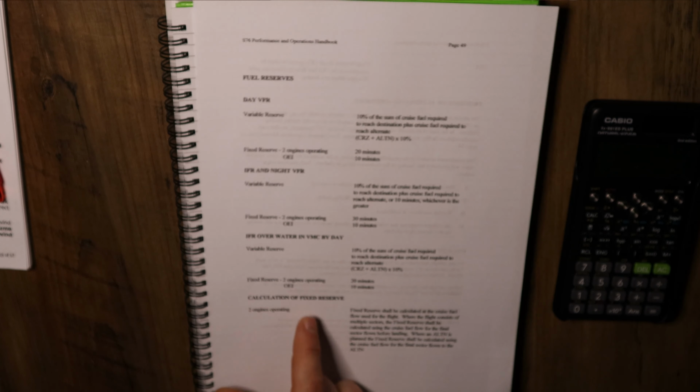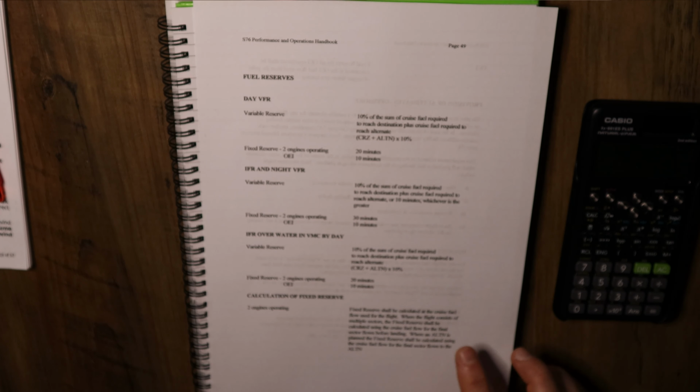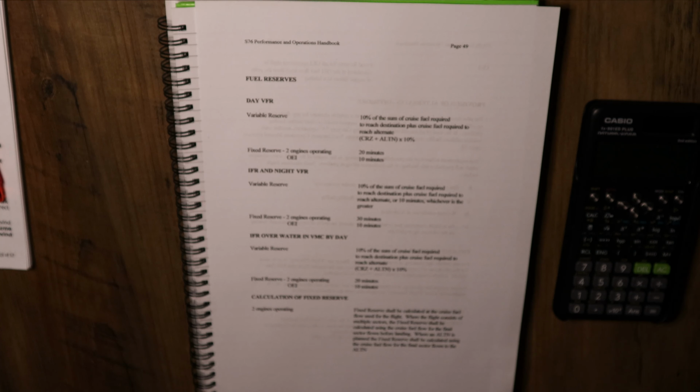Calculation of fixed reserves, 2 engines operating. Fixed reserve shall be calculated at cruise fuel flow used in the flight. So never use that 600 pounds per hour to work out your fixed reserve unless the question specifically says to, which I doubt it ever would. So fixed reserve shall be calculated at the cruise fuel flow used for flight.